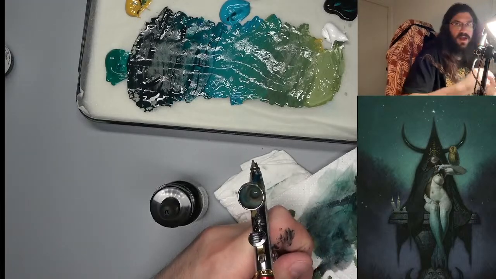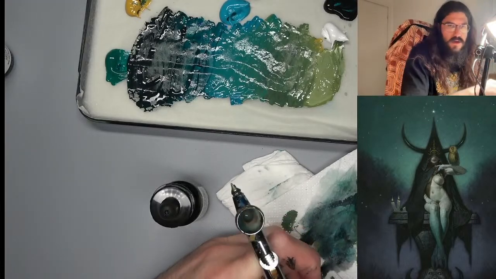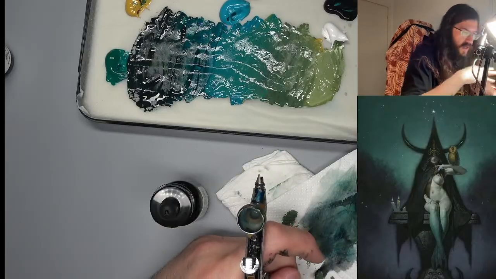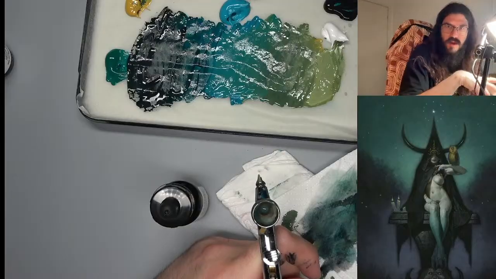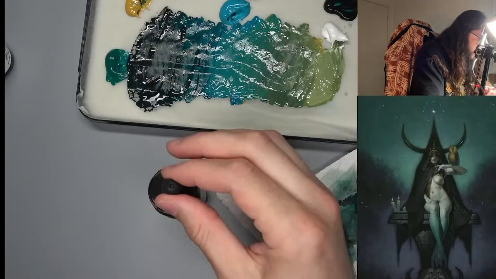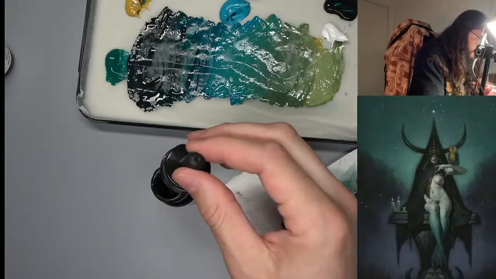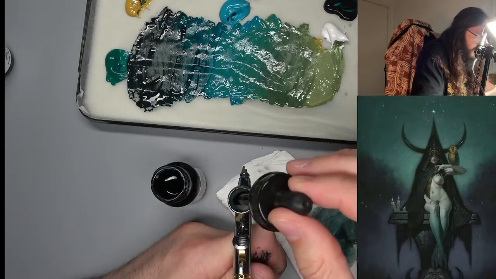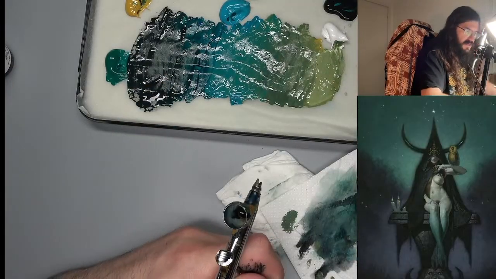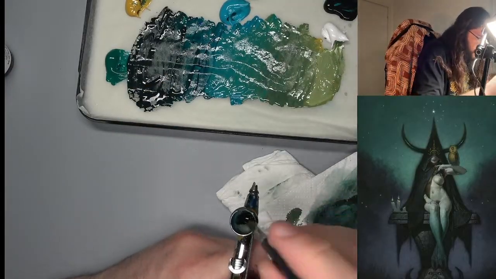I don't use any kind of thinner or other chemical things because usually you are going to change the chemical composition of the color anyway, so I prefer to use it as pure as possible from the tube or the pot. So first step with a bit of black.